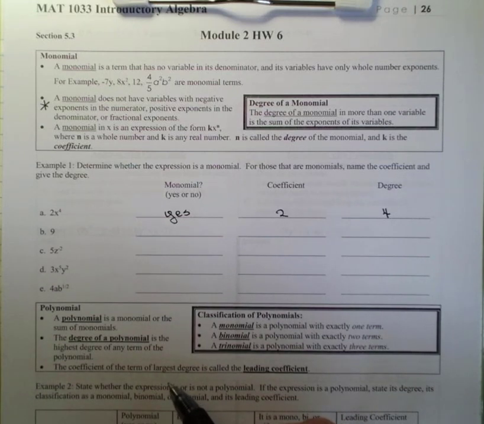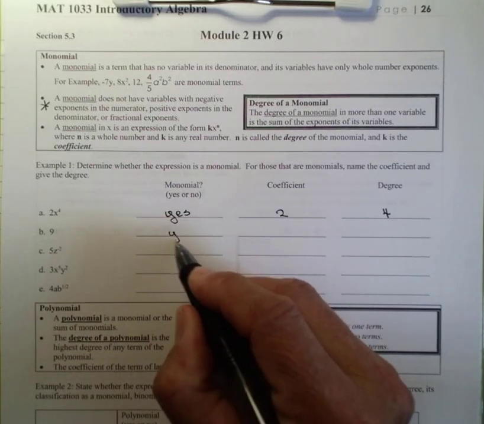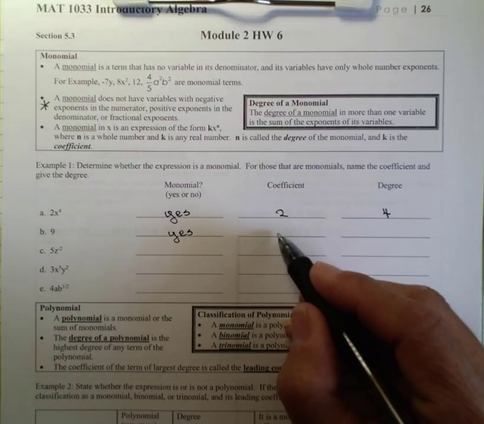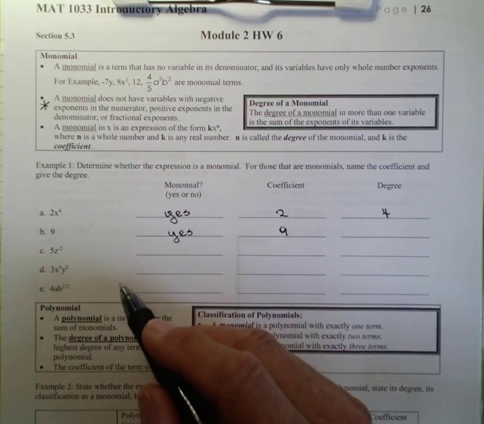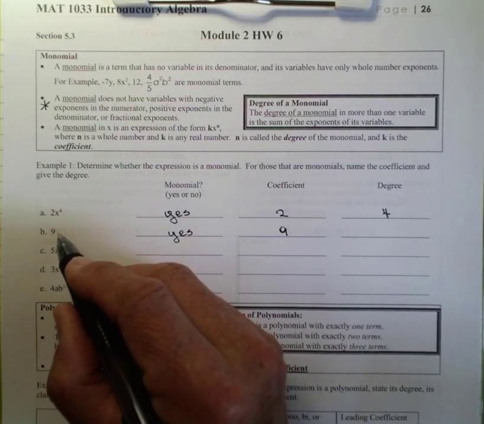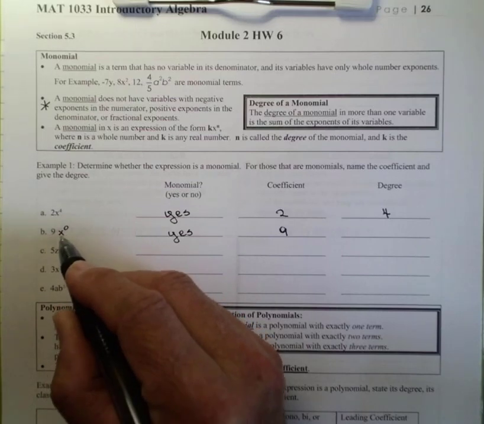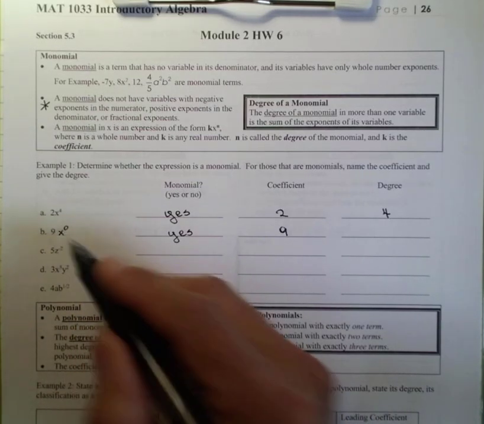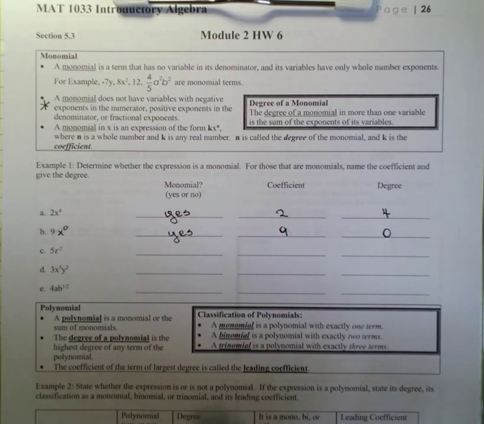Now, the next one, is it a monomial? Yes, it is. It doesn't have any variables in it, but the coefficient is there, isn't it? And that would be a 9. Well, what's the degree? In other words, what are the exponents? Well, let's just pretend we had an x to the power of 0. Anything to the power of 0 is the number 1. So it's assumed that any variable has an exponent of 0, and that's why we can say it has a degree of 0.